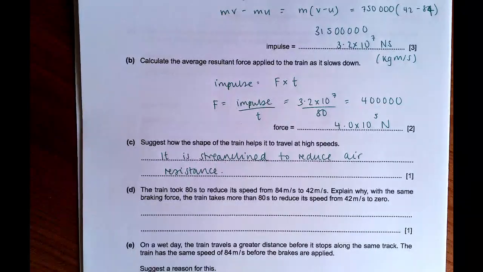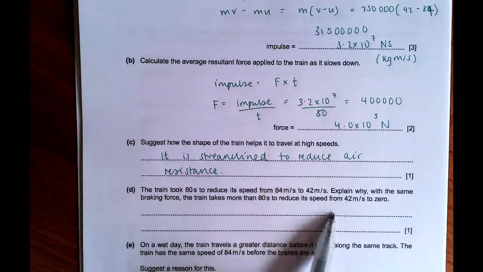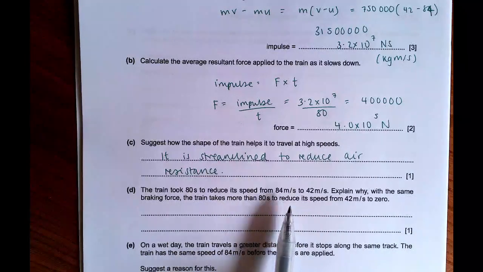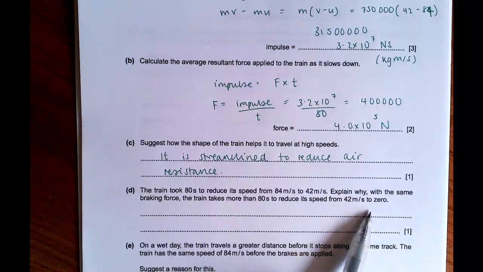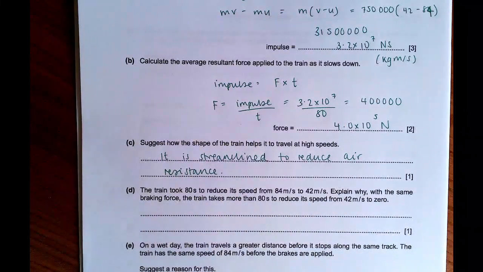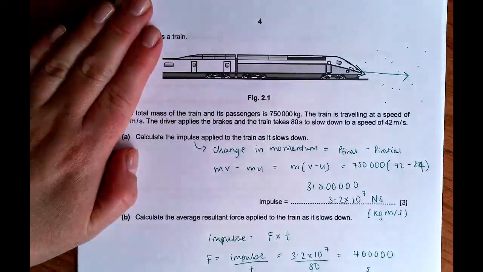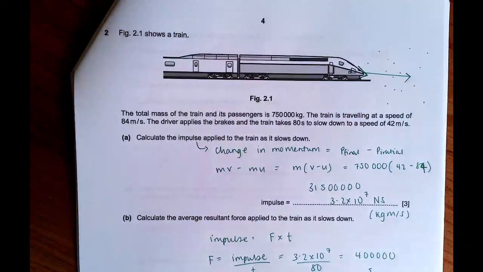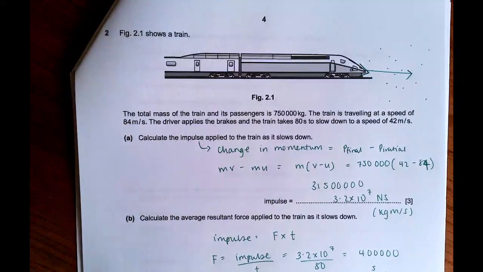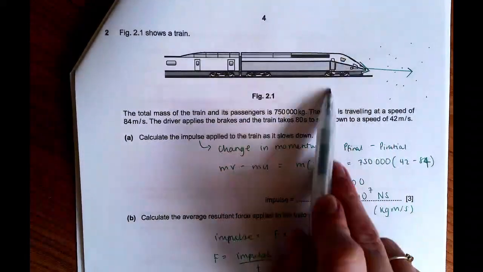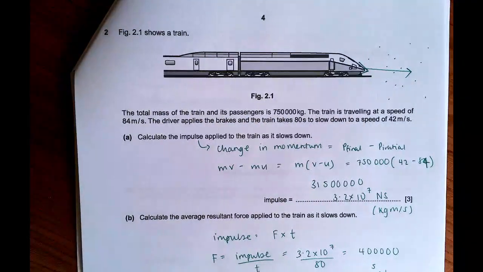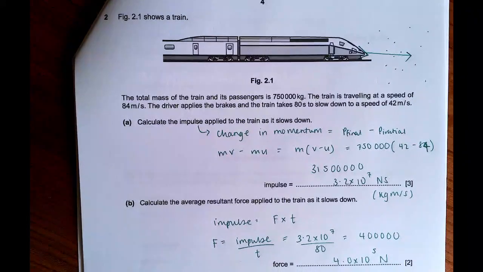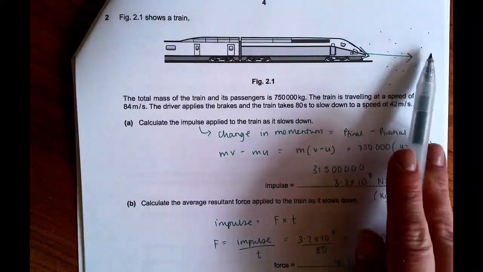So, the train took 80 seconds to reduce its speed from 84 meters per second to 42. Explain why, with the same braking force, the train takes more than 80 seconds to reduce its speed from 42 to 0. Okay, so obviously when it is trying to slow down, it's applying its brakes, but also we know that there's air resistance opposing the motion. Okay, now when it's travelling very, very quickly, the air resistance is going to be large because it's going to be colliding with lots of air molecules in a short space of time.